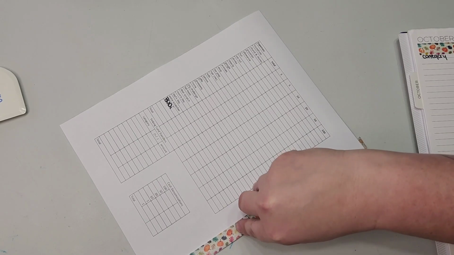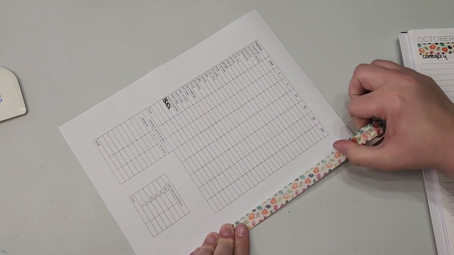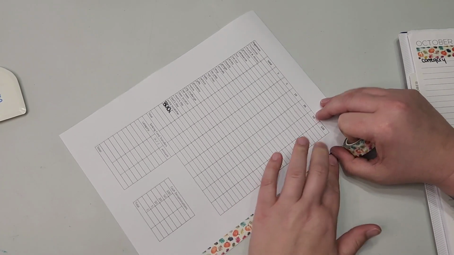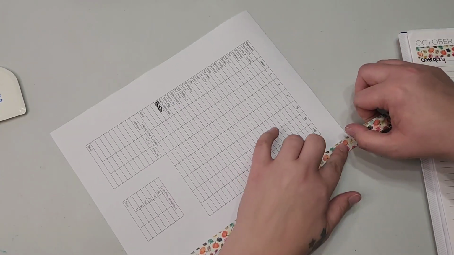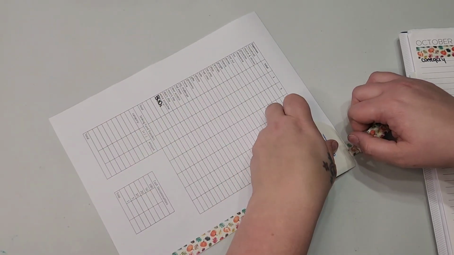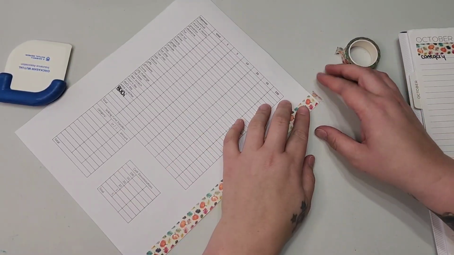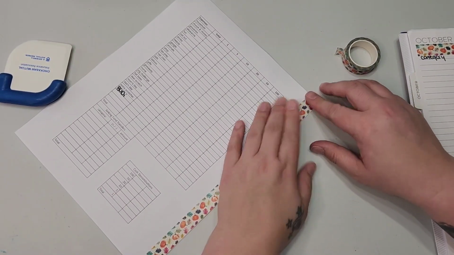And I could really just add it to my normal printer stack of paper, but for some reason I'm struggling with that a little bit. So right now I'm just adding a little bit of washi tape and kind of hoping for the best.